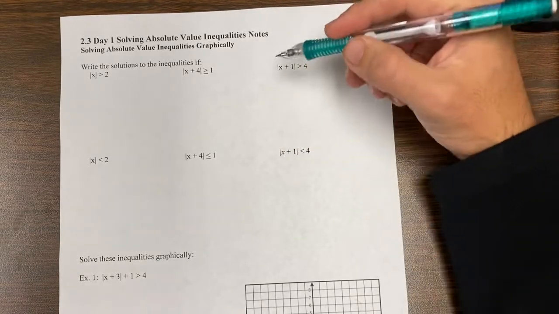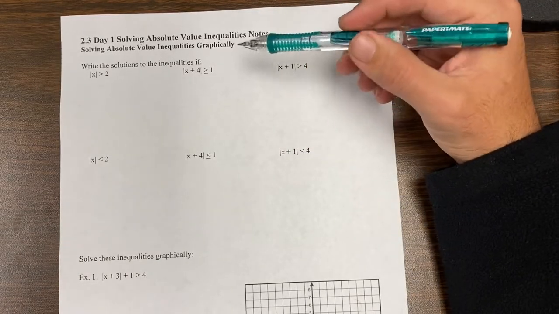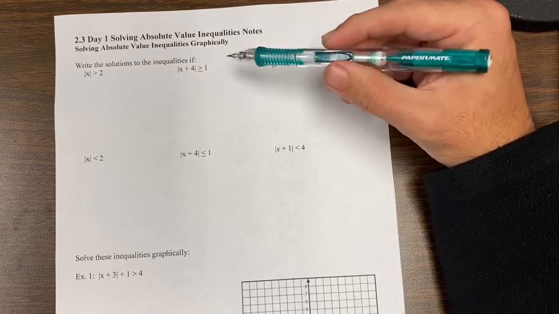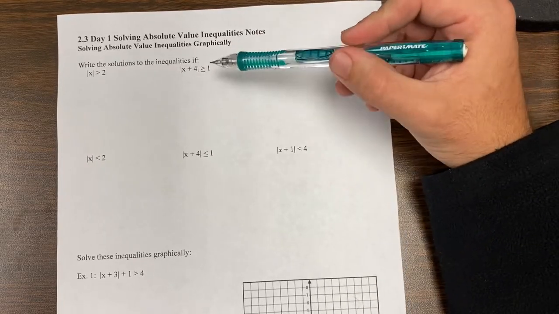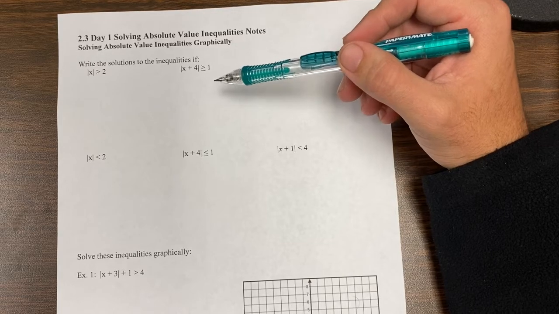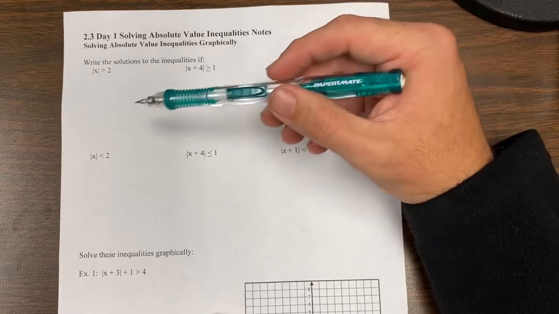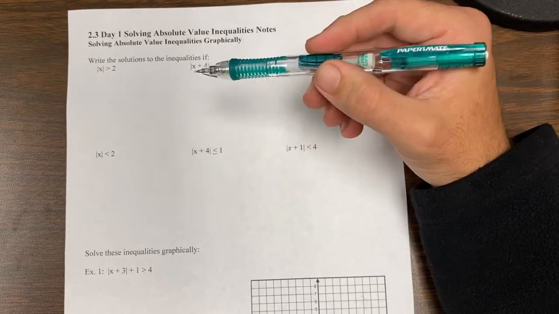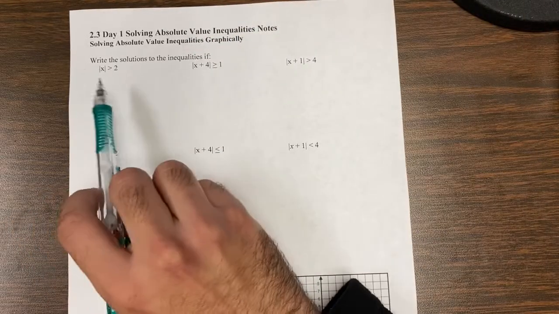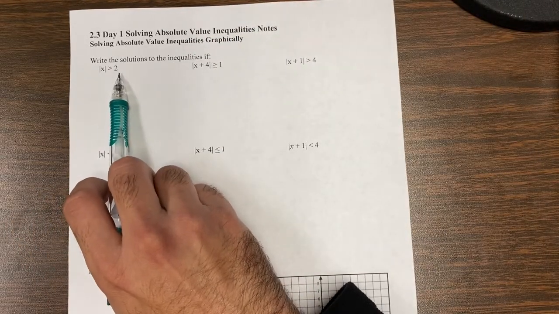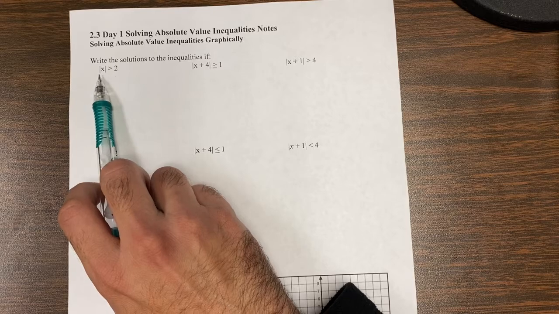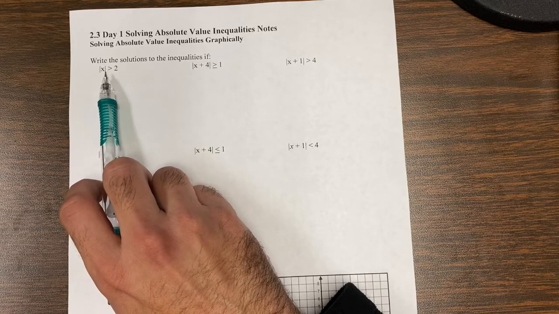All right, today we're going to talk about solving absolute value inequalities, which in many ways is very similar to solving equations, except for one little tweak that we have to make, and that's what we're going to talk about to start the video. So, when we look at the absolute value of x is greater than 2, we want to find all values of x that make this true.